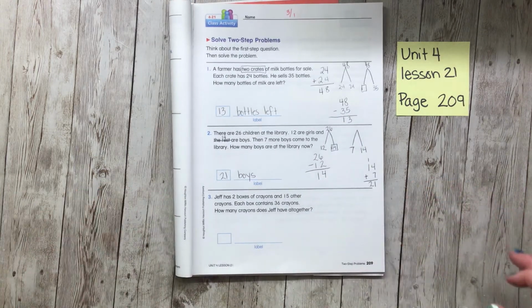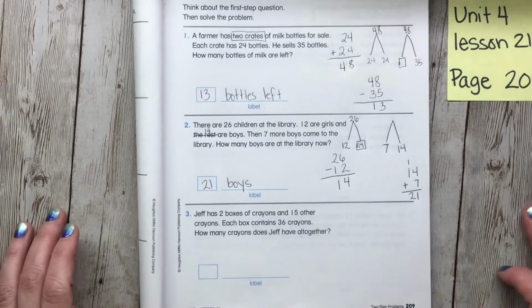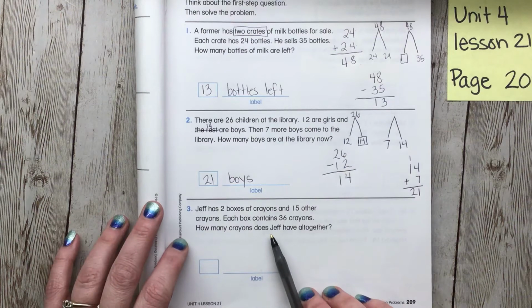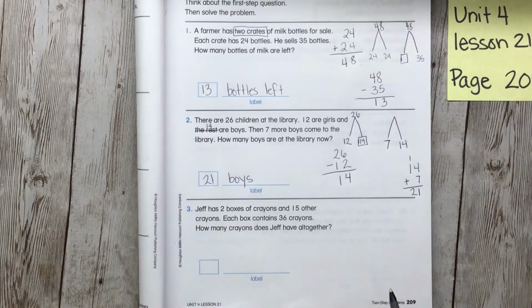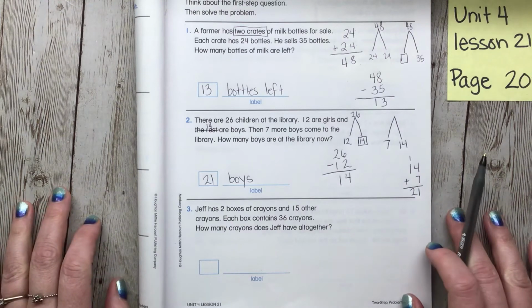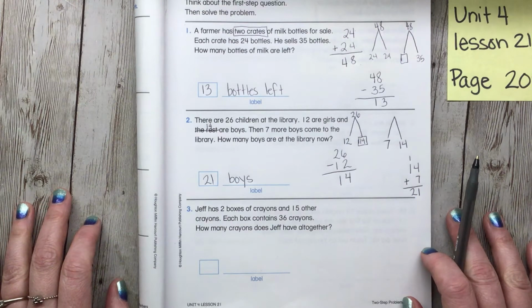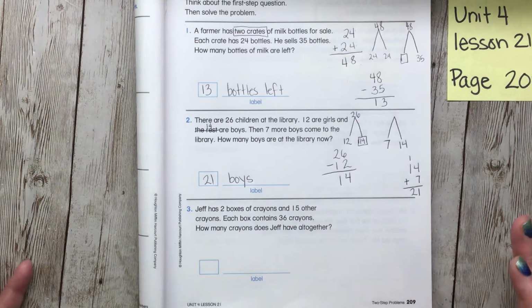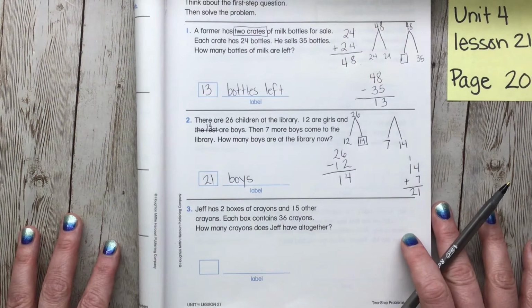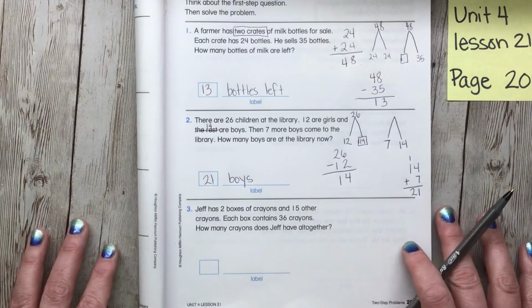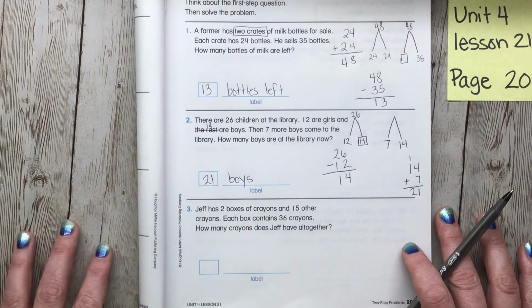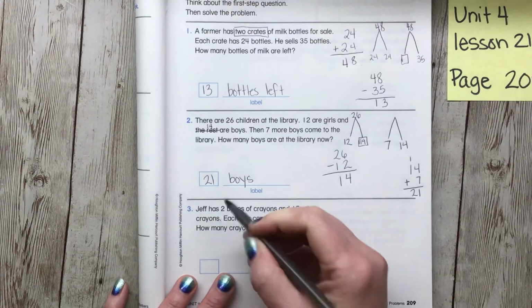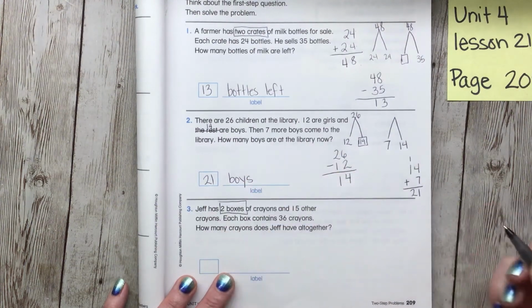All right, make sure we can still see all this. Yes, we can. Actually, I'm going to zoom in a little bit. There we go. Okay, the next one says Jeff has 2 boxes of crayons and 15 other crayons. Each box contains 36 crayons. How many crayons does Jeff have altogether? How can we figure out how many crayons Jeff has? What are we going to add together? Yeah, we need to figure out how many crayons he has for those 2 boxes.